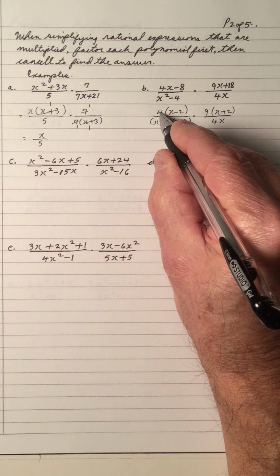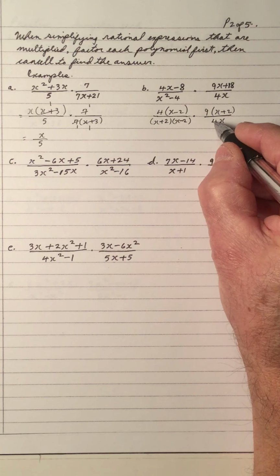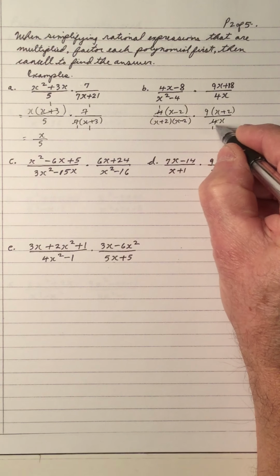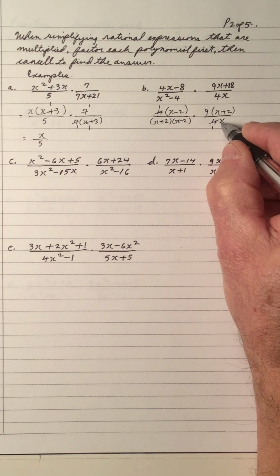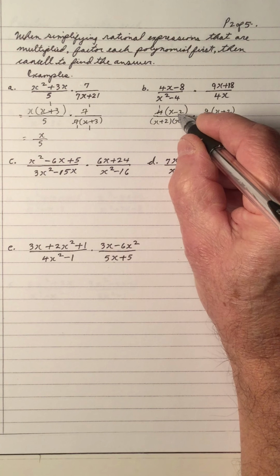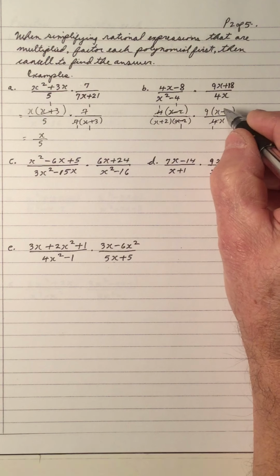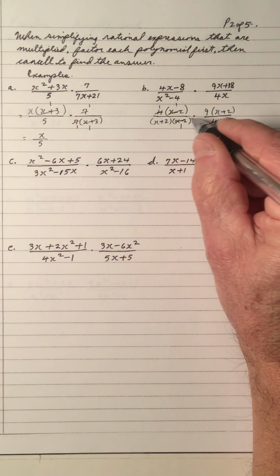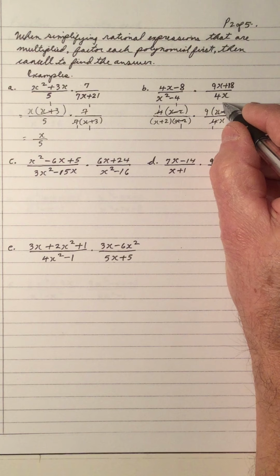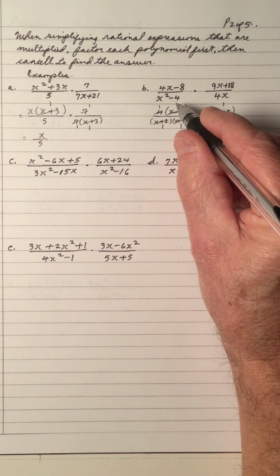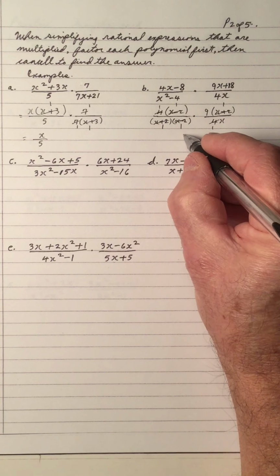So 4 is a factor here. Is it on the bottom? Yes, right here. So we can cancel the 4s. That still leaves the x there. Then we got an x minus 2. Let's cancel these two, they're top and bottom. I have a 9, and 9 can't cancel. I got an x plus 2 on the top and the bottom, so I cancel. And that gives me 1 times 9 times 1, which is 9.